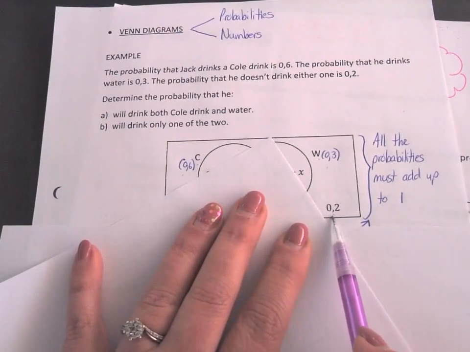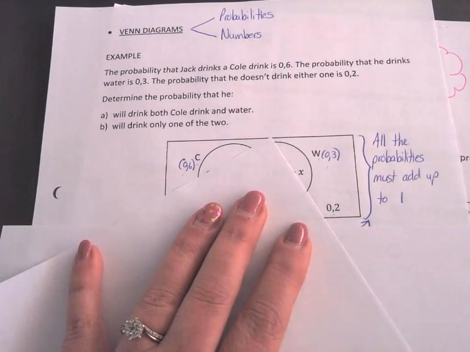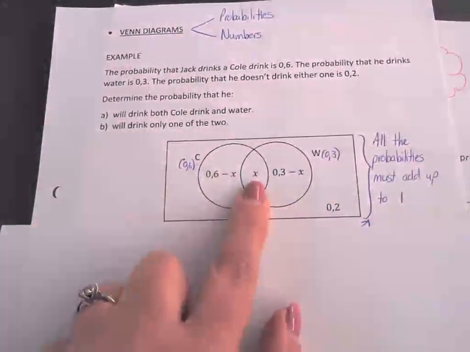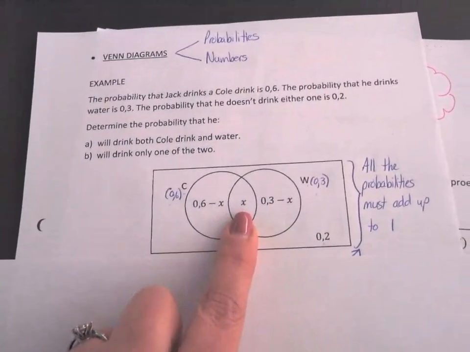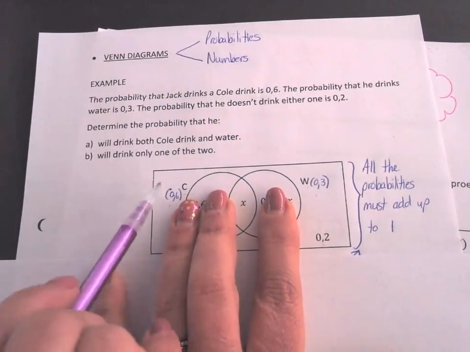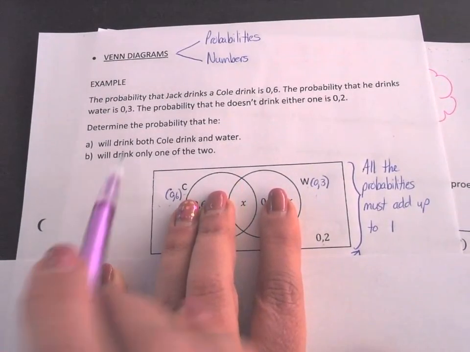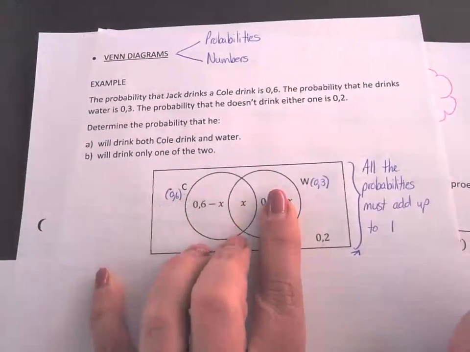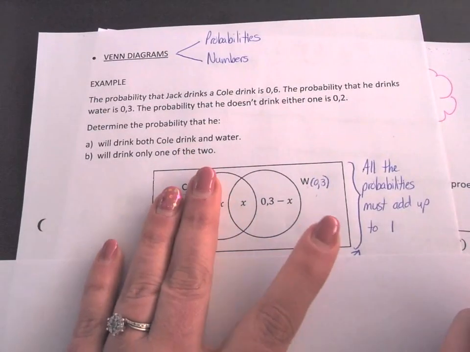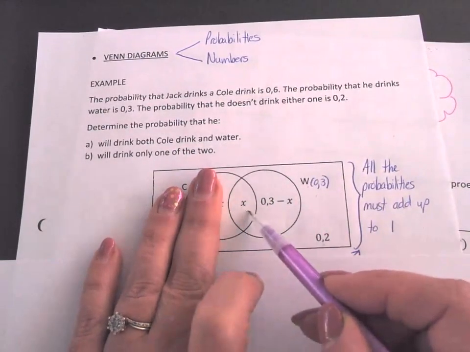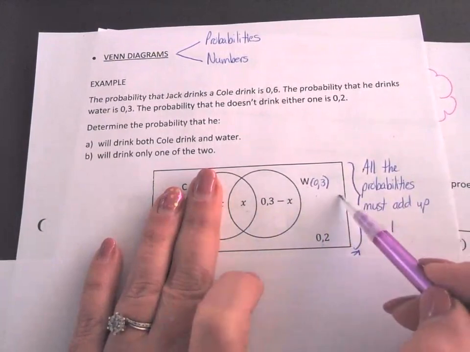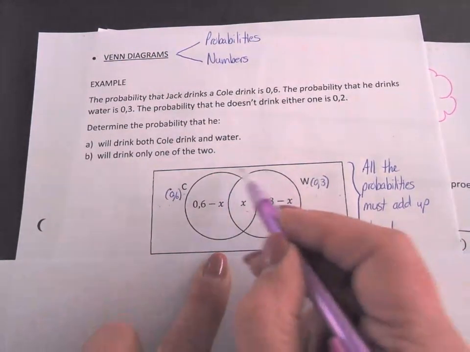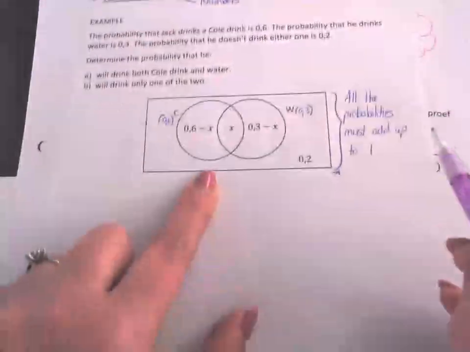You always start a Venn diagram in the center, where the two circles overlap. That is an X, because we don't know what it is. We know cold drink is 0.6. So if that part is X, what will this part be? 0.6 minus X. Look at the water. If this part is X and the whole thing is 0.3, that part is 0.3 minus X. And all the probabilities must add up to 1.